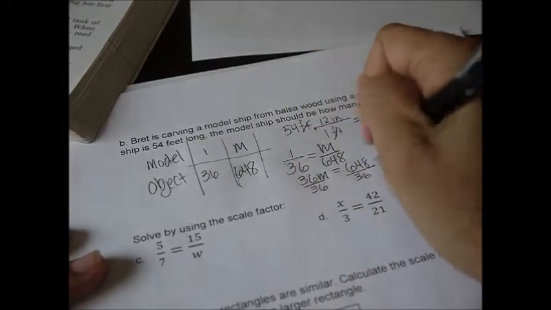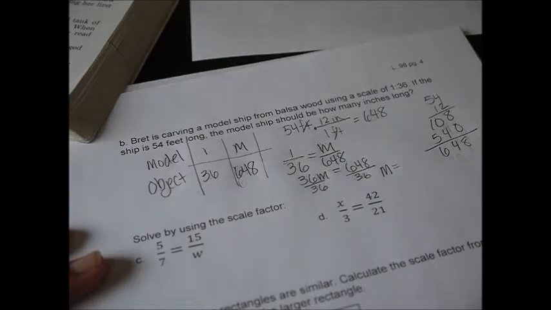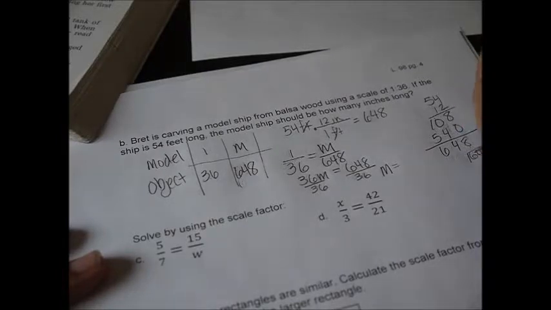And I actually have already done that, so I'm going to get m equals, oh, maybe I haven't done that. Let's check it out. Divided by 36, we get 388.